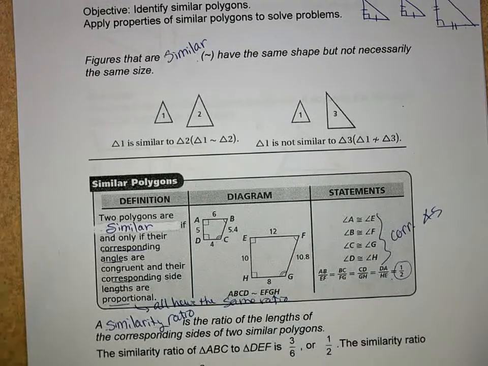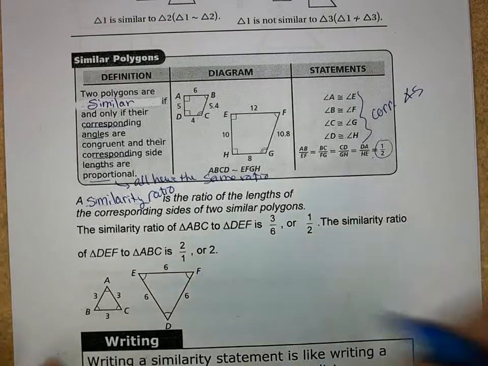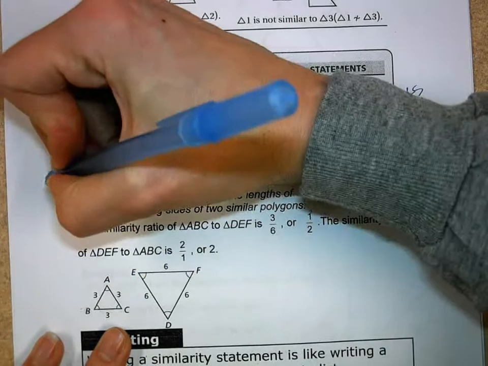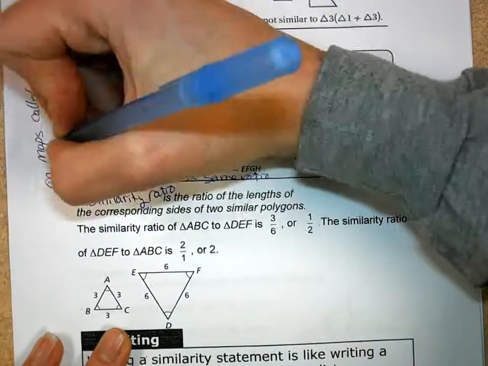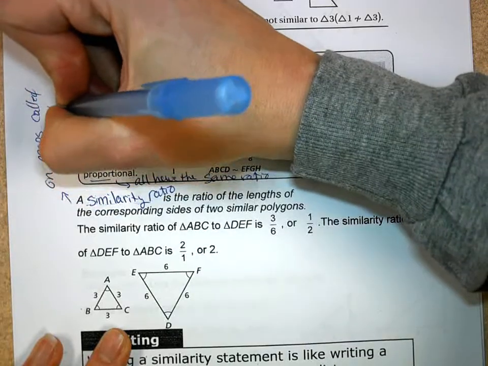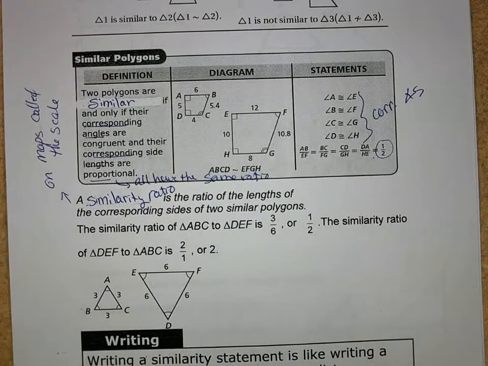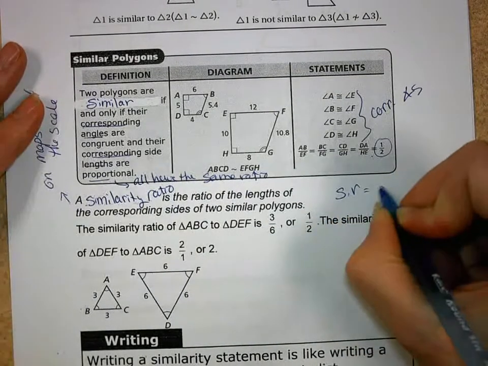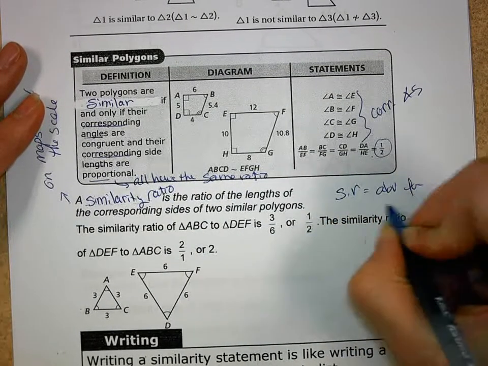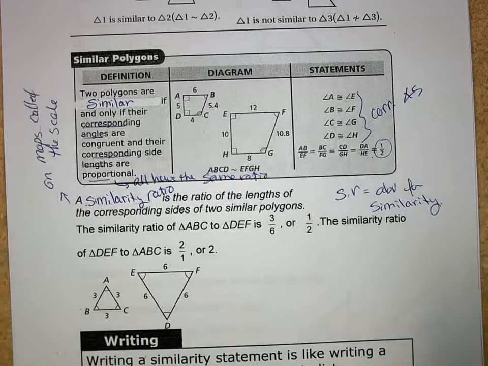Now, similarity ratio just says, how does it work? We used to call this, on a map, the scale. So that really doesn't change. When I say similarity ratio, what's the scale between the two figures? SR is the abbreviation for similarity ratio. That's my abbreviation. I don't think the book has one, but I use it.